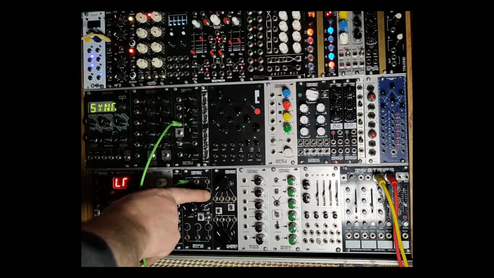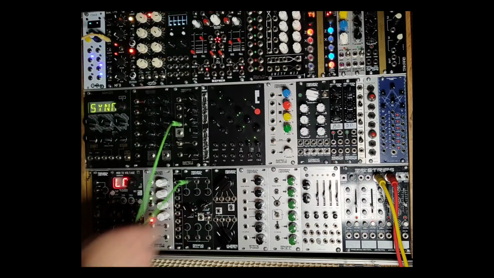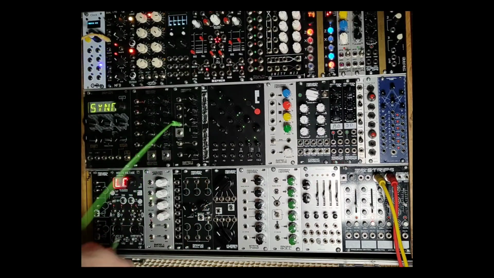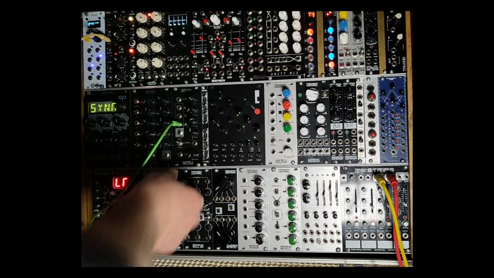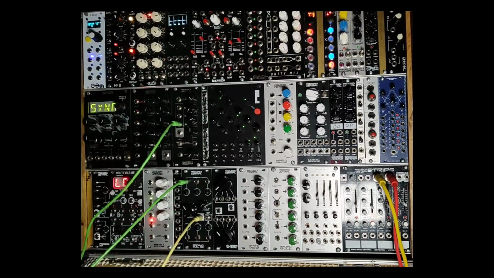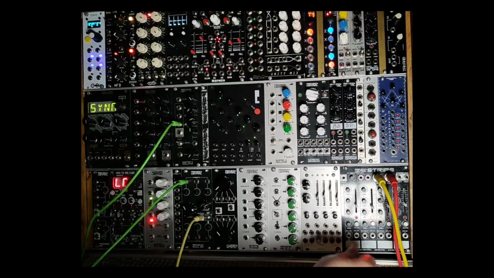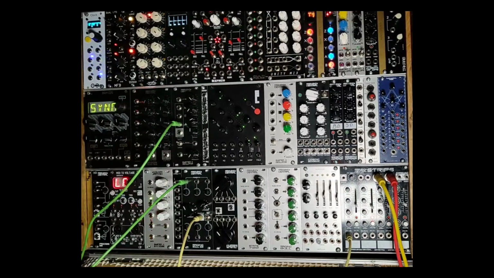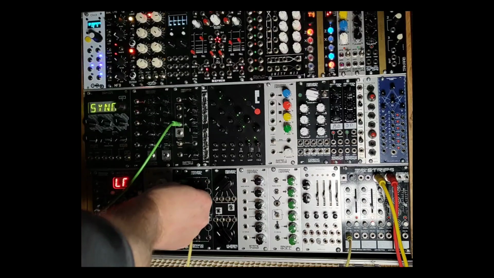Each one of these little dials is its own attenuator, which is really, really helpful. It helps if you put the audio in the right place. There we go. And then we'll take the output. And we should hear something, and we hear nothing. Oh, I turned it down.